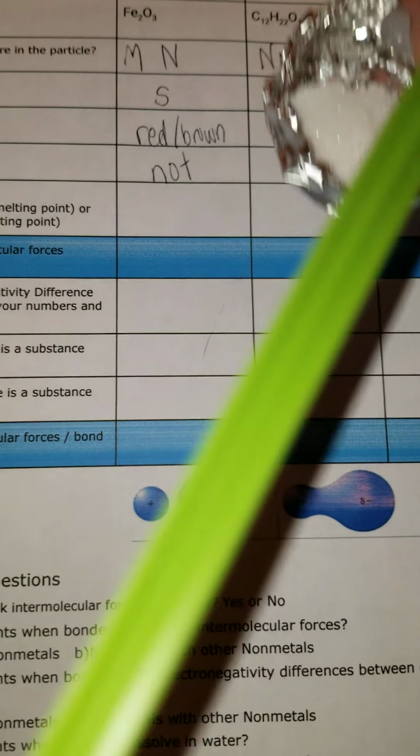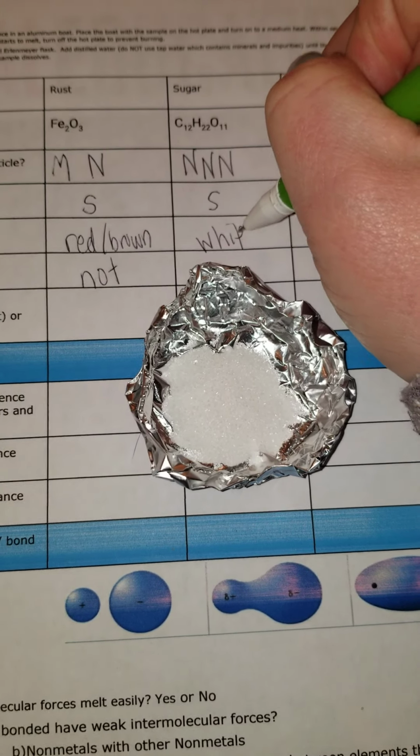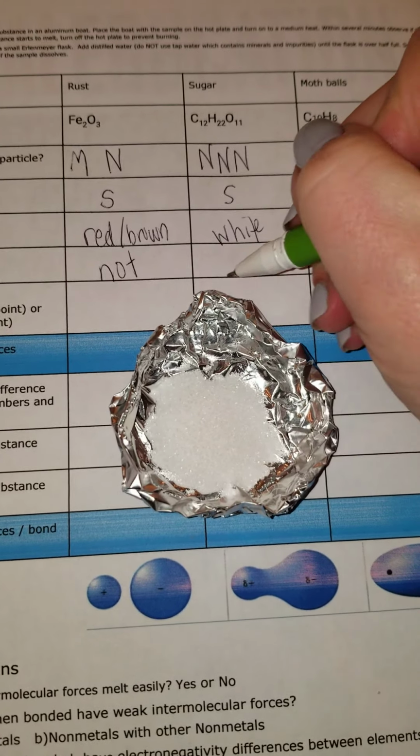Let's take a look at it. Sugar is a solid. Sugar is white. And sugar, these are definitely crystals.